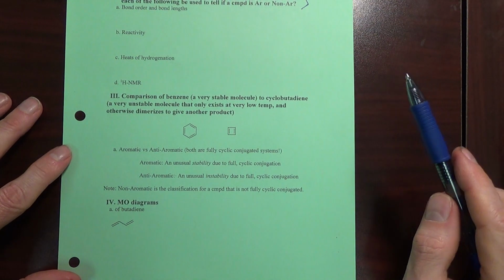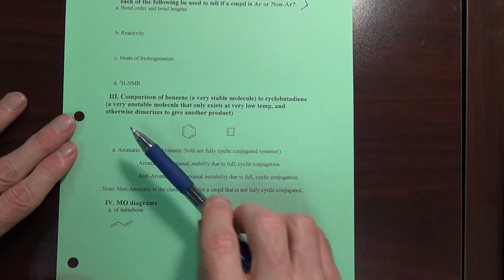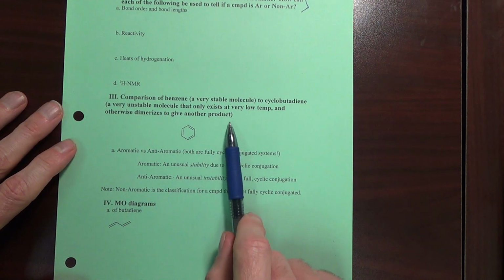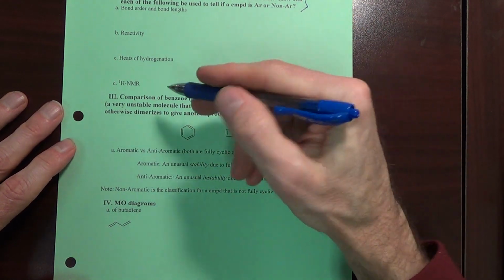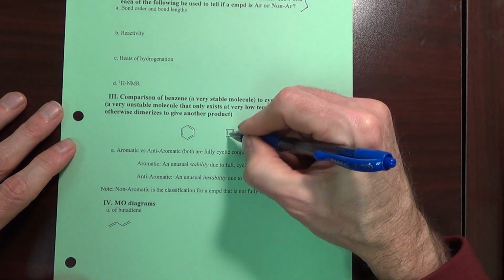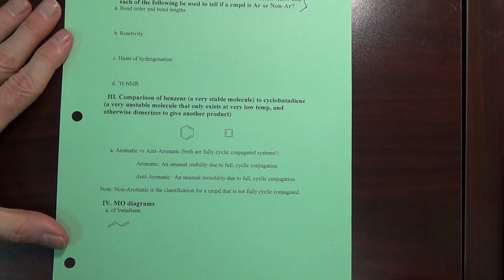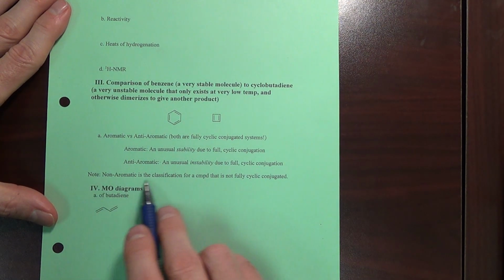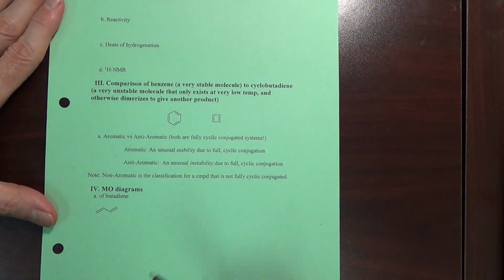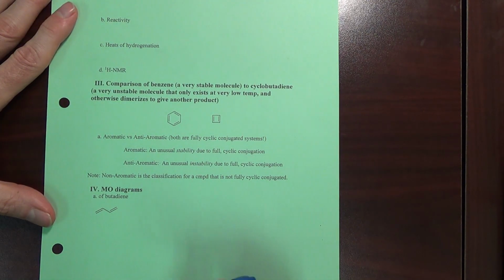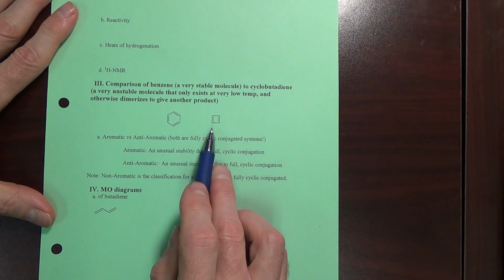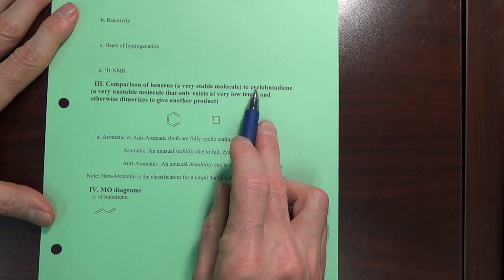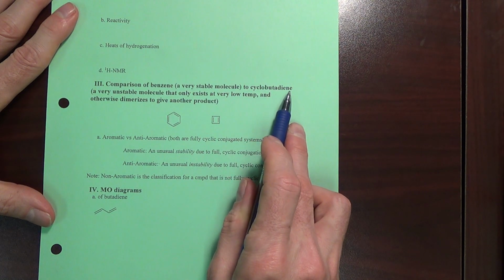Okay. Number 3, comparison of benzene. Let's start looking at other compounds, other sizes. This is our benzene 6-membered ring. This is a 4-membered ring with 2 pi bonds. Okay. And we'll finish up this video sort of right here. Let's introduce this. Now, this is called cyclobutadiene. Ring 4, 2 pi bonds.